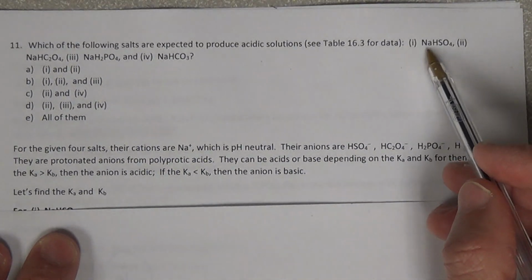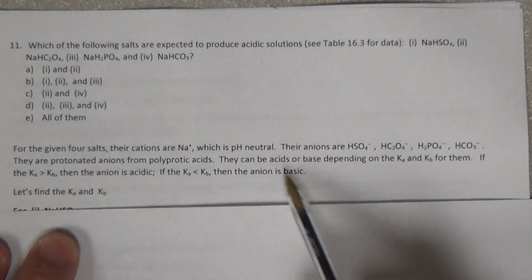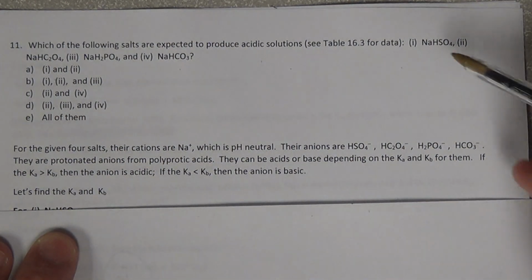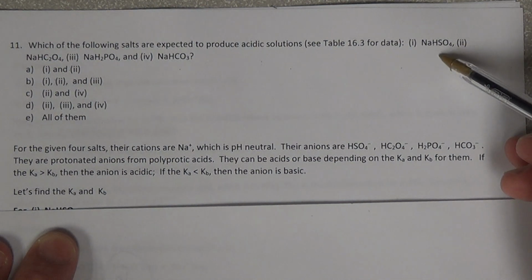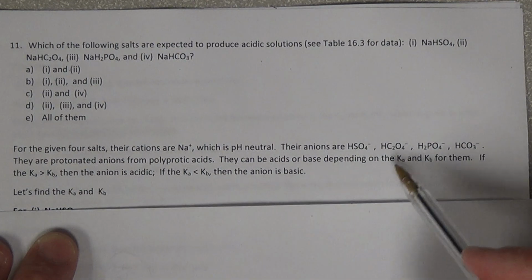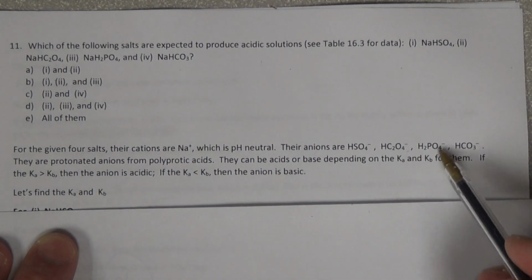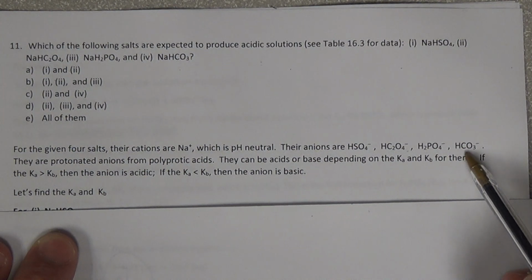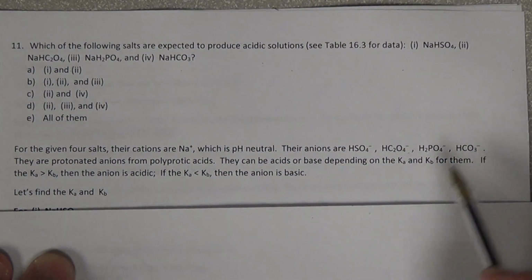Their anions are those. If we take the Na plus out of the formula, for this one we get HSO4 1 negative. For the next one we get HC2O4 1 negative. Then for number 3 we get H2PO4 1 negative. For the last one we get HCO3 1 negative.